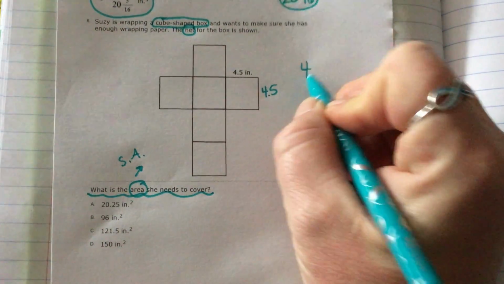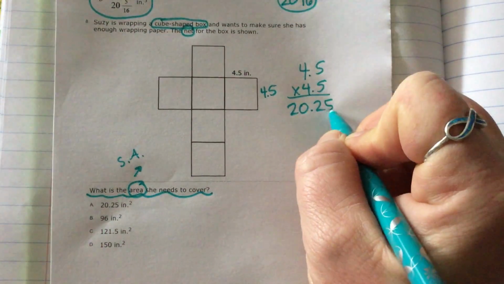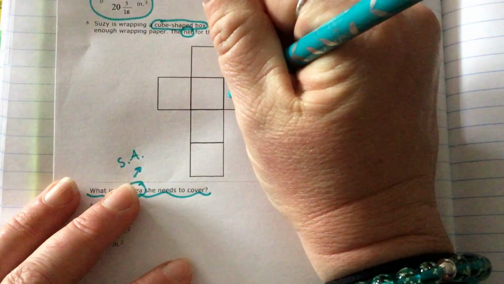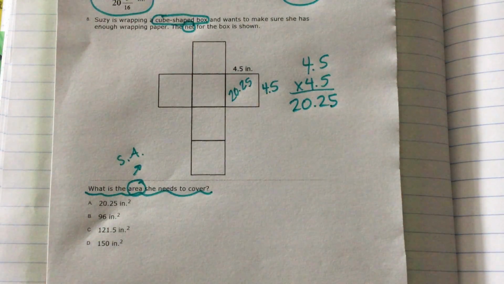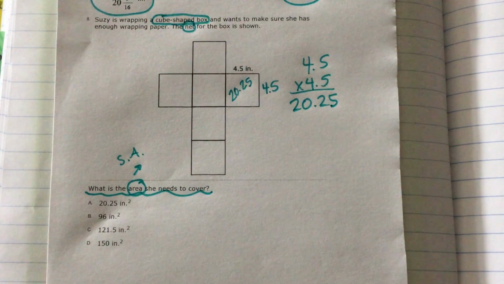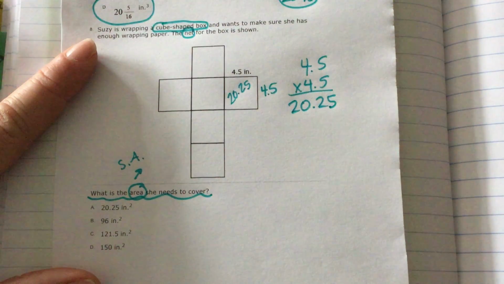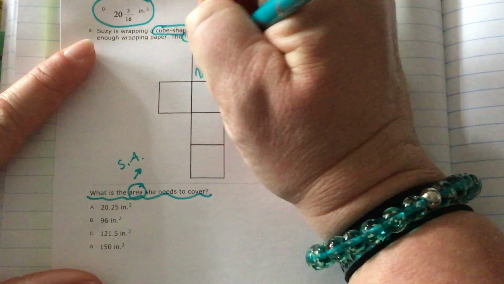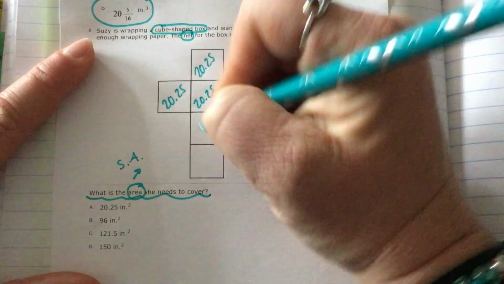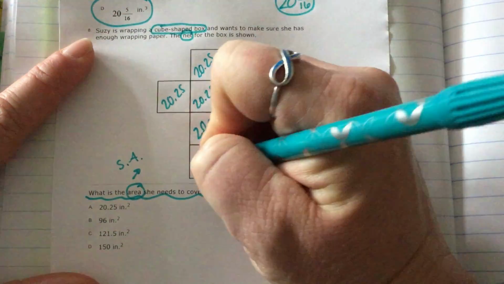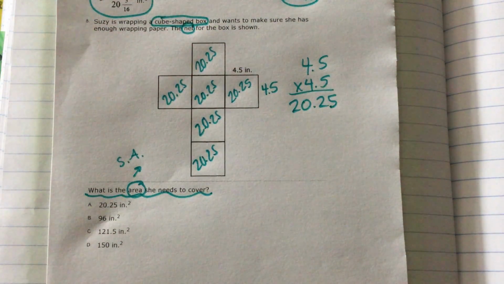So when you do 4.5 times 4.5, you end up with 20.25. So that is the area of one square. We have to cover all of the squares. So therefore, what do we know about all the squares now? Caleb? So they're all 20.25 or 20 and 25 hundredths of an inch. So we can either multiply or we can add them.